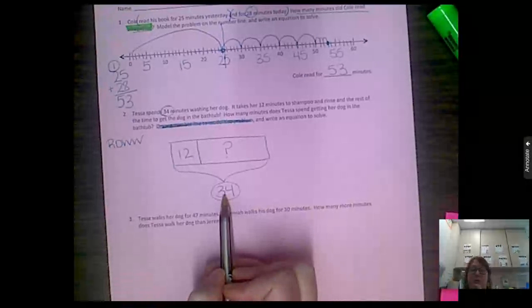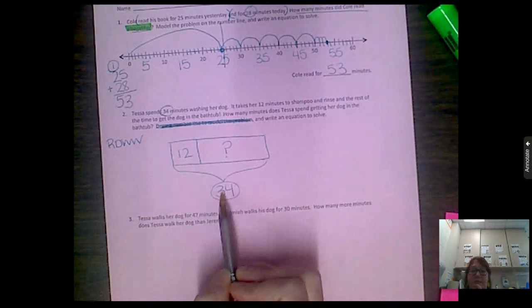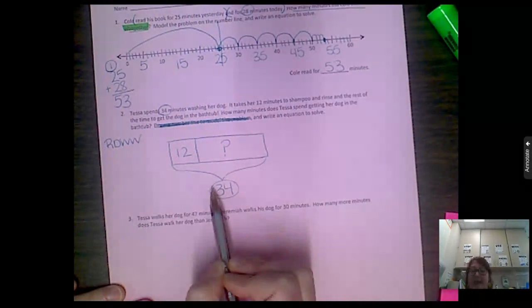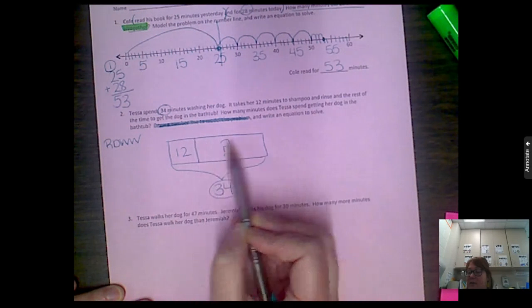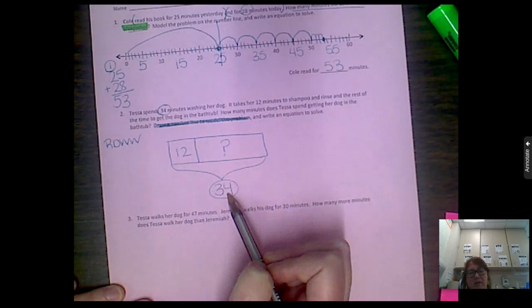If 34 is the total, would I add these two numbers together? No, because if I add those two numbers together to find this section, that means this section here is going to be bigger than 34. And that doesn't make sense because 34 is our total. So if we're not going to add, what are we going to do? We're going to subtract. Good job.